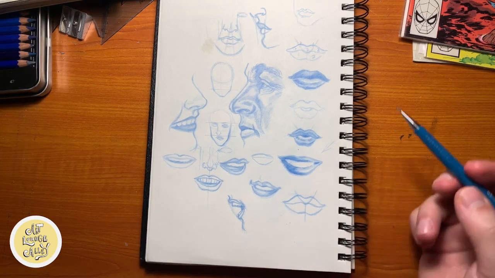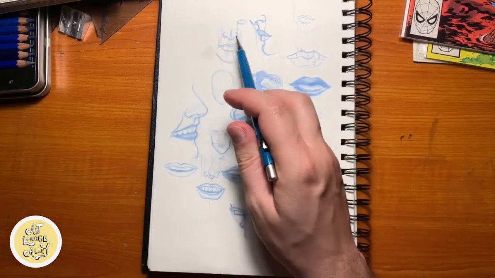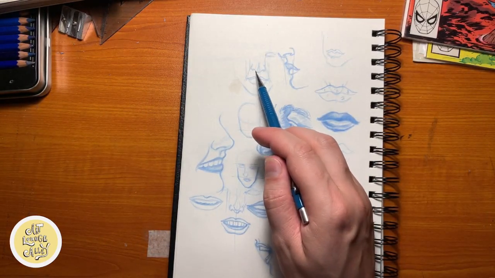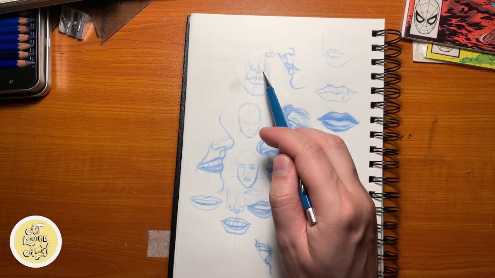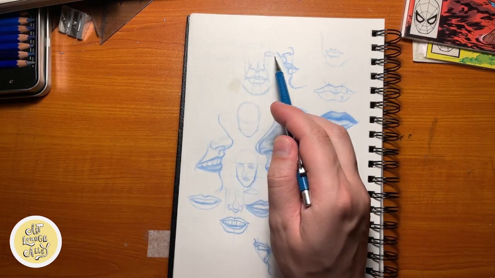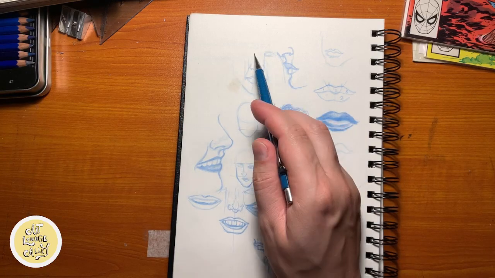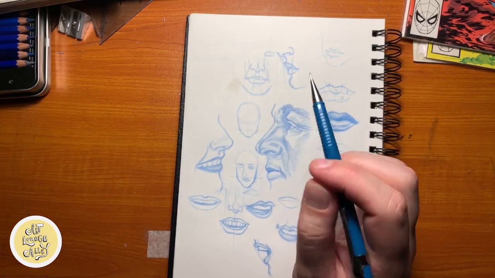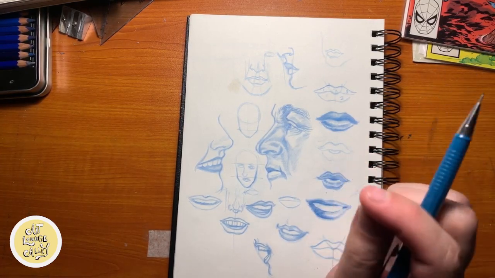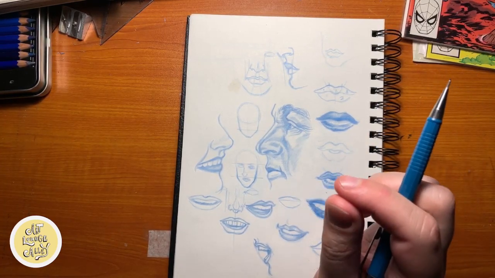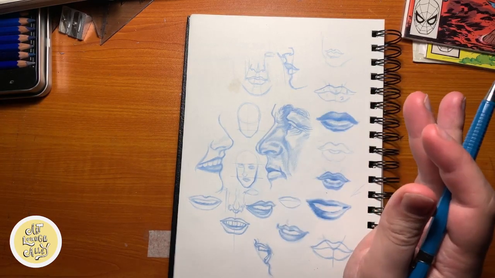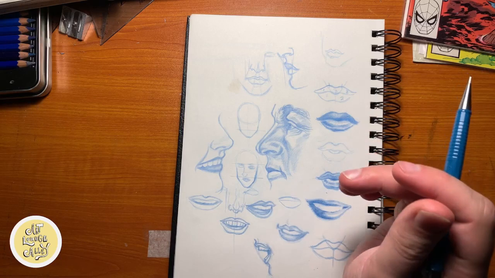So for instance, the nostrils. You don't want to have one nostril higher than the other. You want to make sure they both end on the same line. Same thing with the eyes. You want to make sure they line up and that one isn't higher or lower. And I mean very meticulous, because just a slight bit off is going to throw off your drawing. It's going to break the drawing, basically. So it's really important.